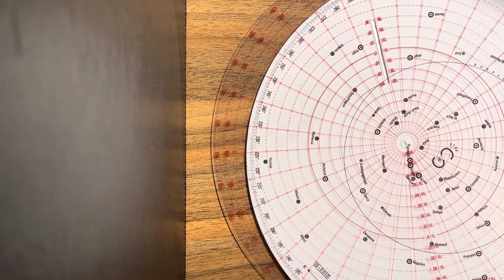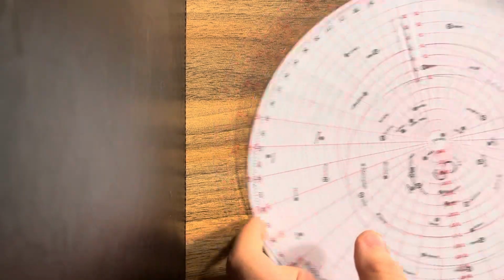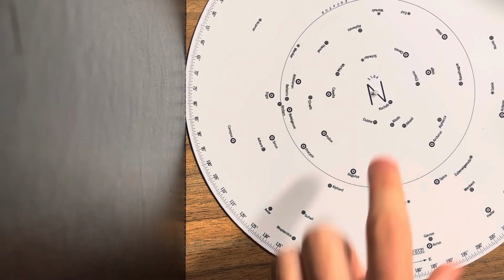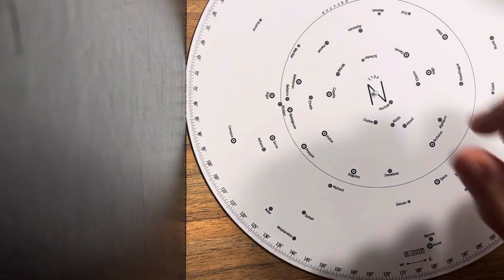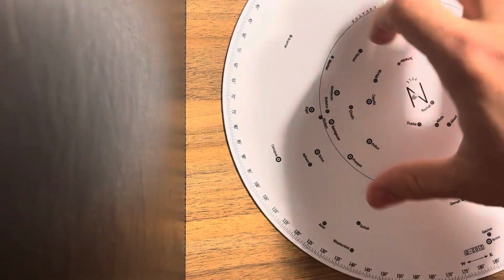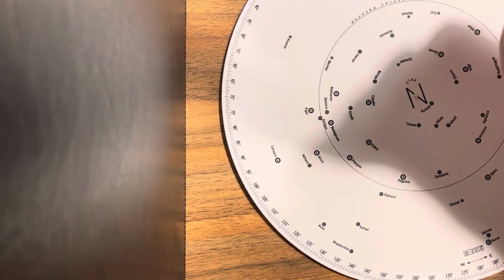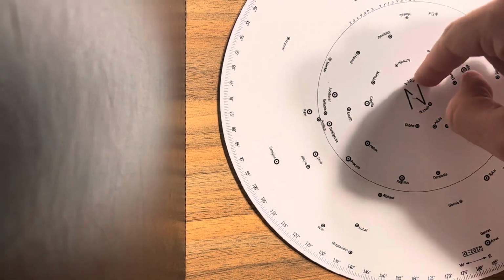Planet problems are a bit different. The base plate of the star finder does not show planets. It only shows stars. That's because the planets are not reliable. They don't always stay with the same relationship to one another. They're going to move apart from each other. So you have to actually plot down where a planet's going to be.